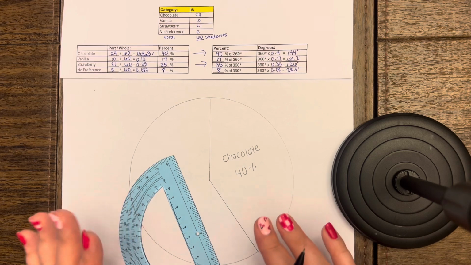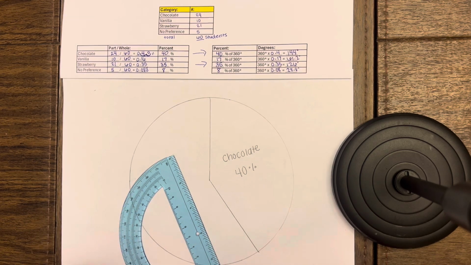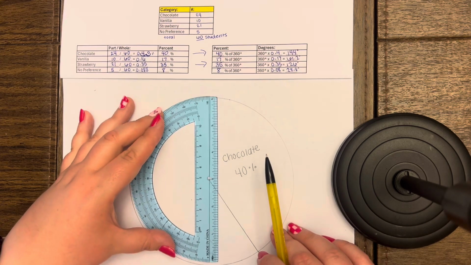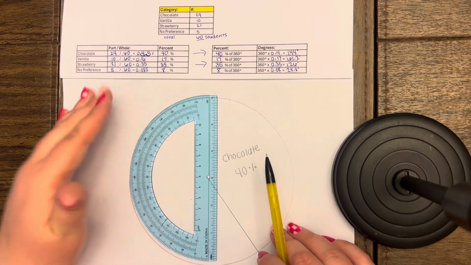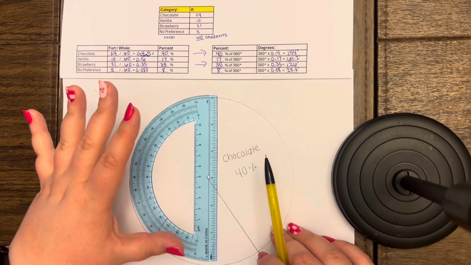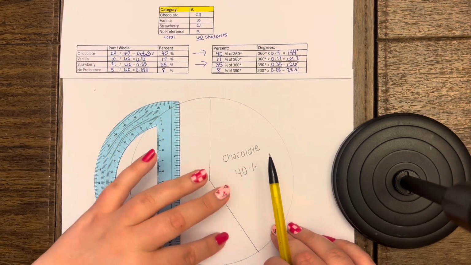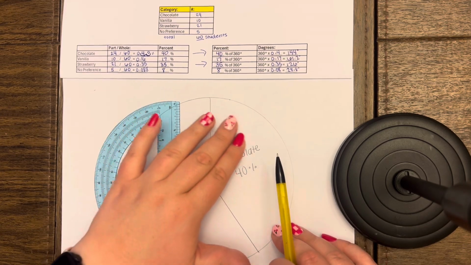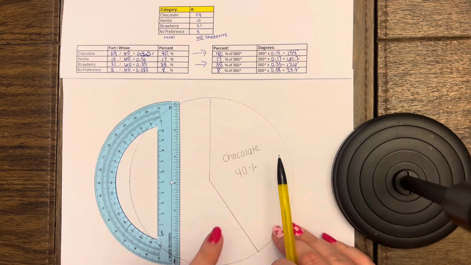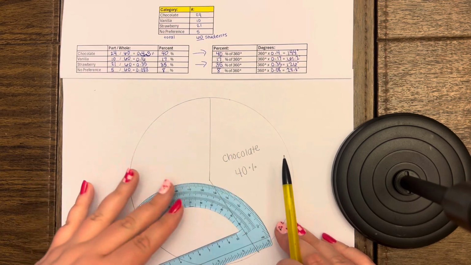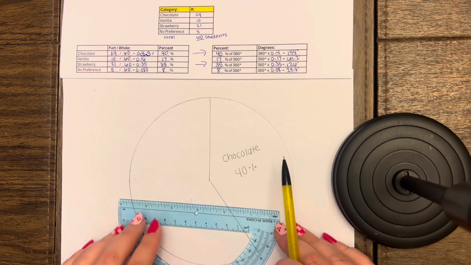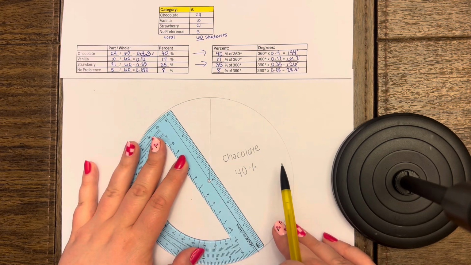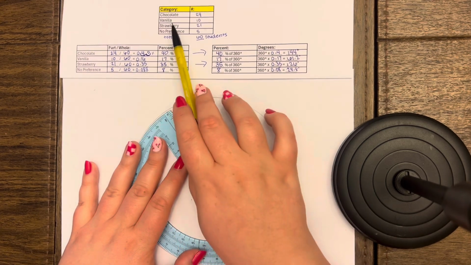Another really important thing that I notice some people get a little confused on is that people tend to want to start back up here when they go on to the next piece, and that's not what you want to do. We're working clockwise, and you want to pick up where you left off. So we've done this chunk, we've moved down here, we want to start right here. Now I'm going to take my compass and line up my dot and line up my line, and I'm going to look at the next one.